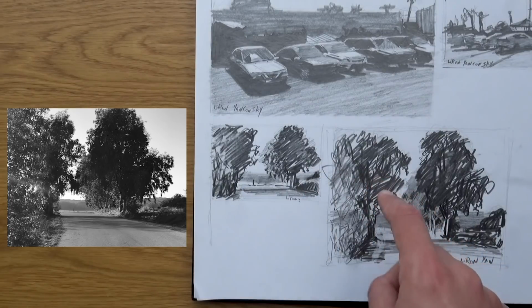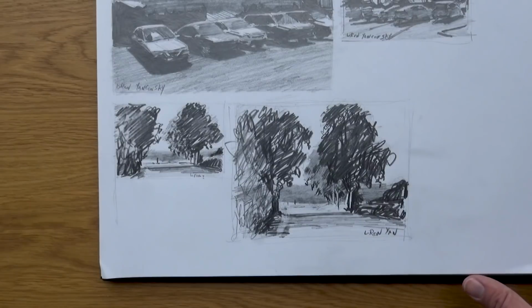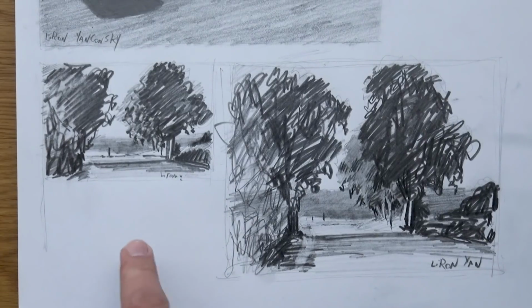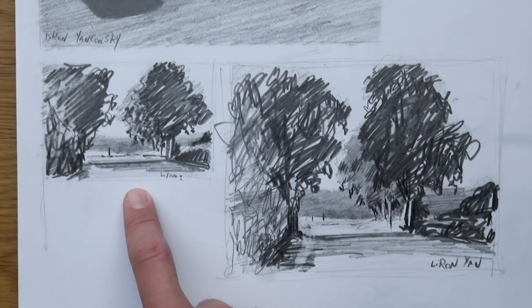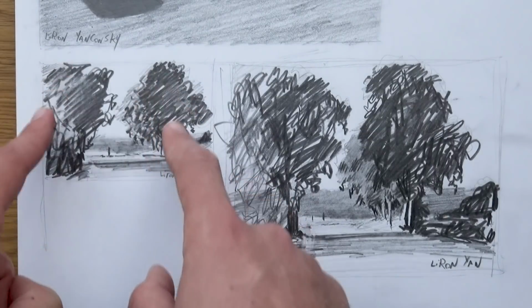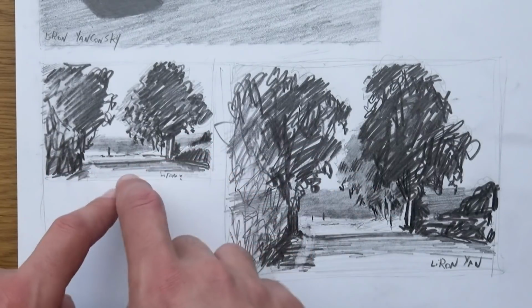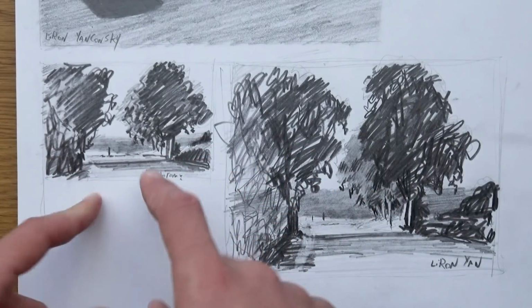Now what I want to do is zoom in a bit on those. We're going to get rid of the reference for now, and I want to show you what I did. Okay, so hopefully now you have a better view at these. This is the first one I did, as I mentioned. My main focus here was trying to figure out where the trees are going to be, where the road is going to be, which is very hinted here. You can barely see the road.